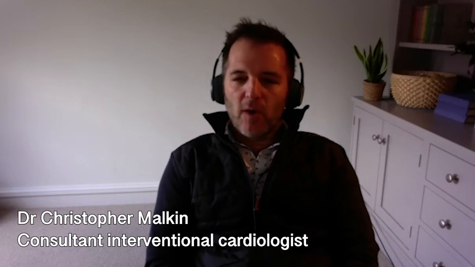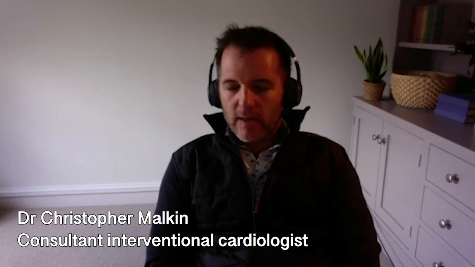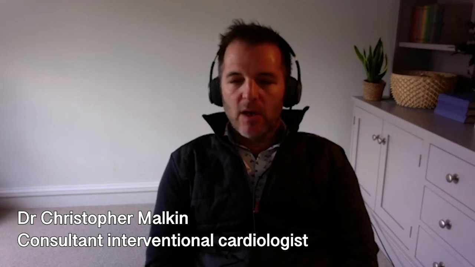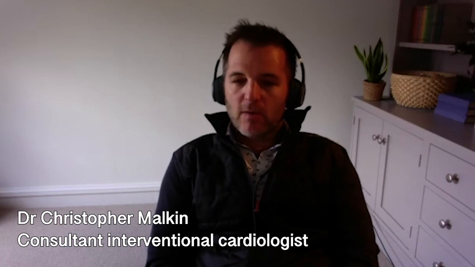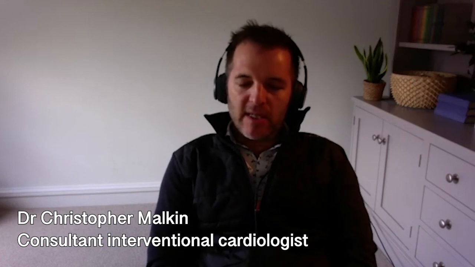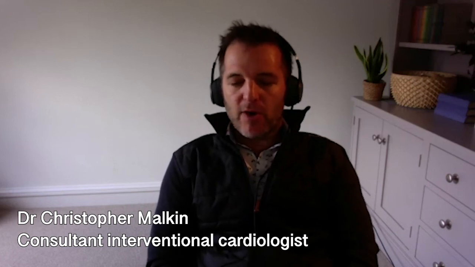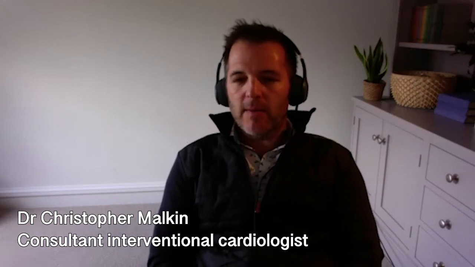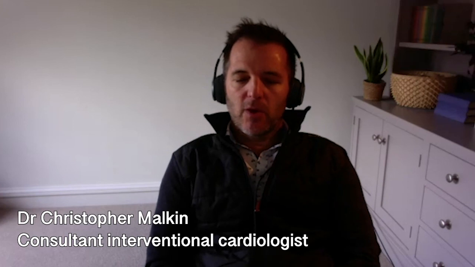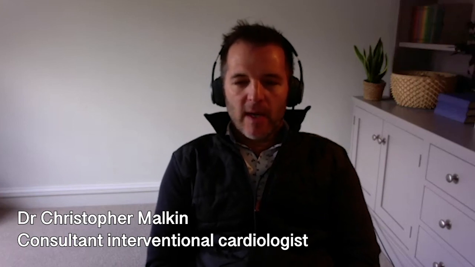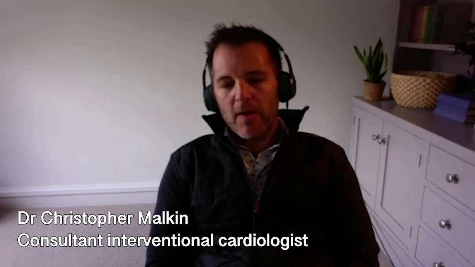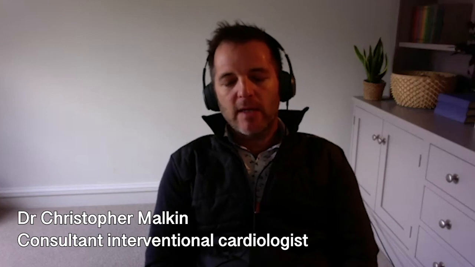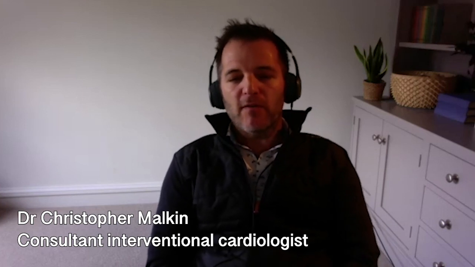The treatments fall into open heart surgery. That's where a cardiac surgeon will operate on the heart, removing or repairing the diseased heart valve and putting in either a new heart valve or a repaired valve with an extra ring around it. That's a major procedure. You would be in hospital for at least a week. It would take some months, depending on how you were beforehand, to really feel well and fully recovered.